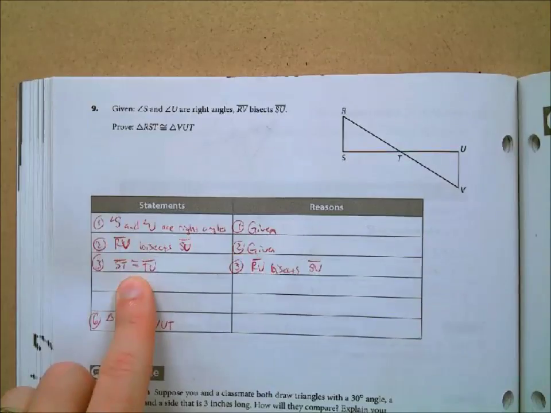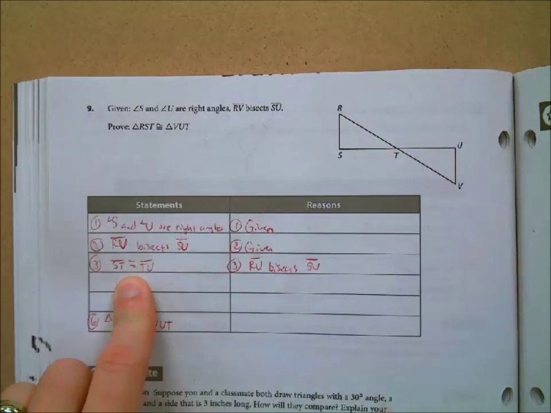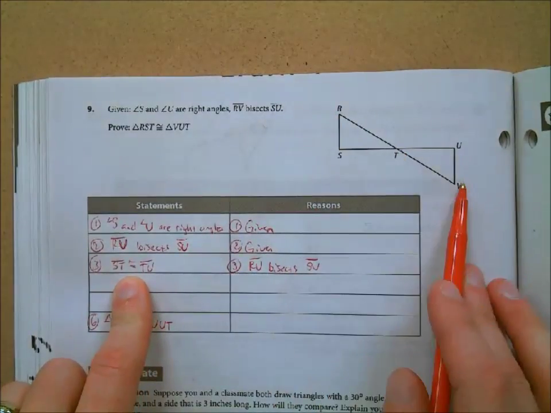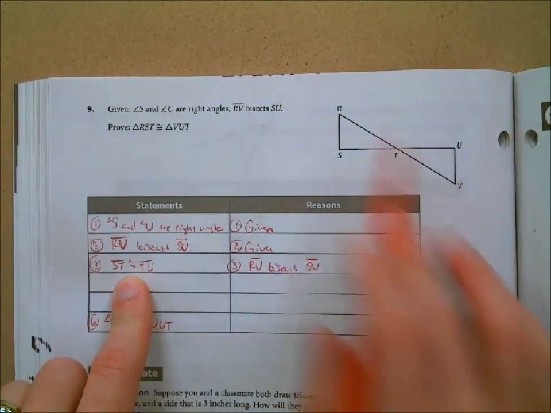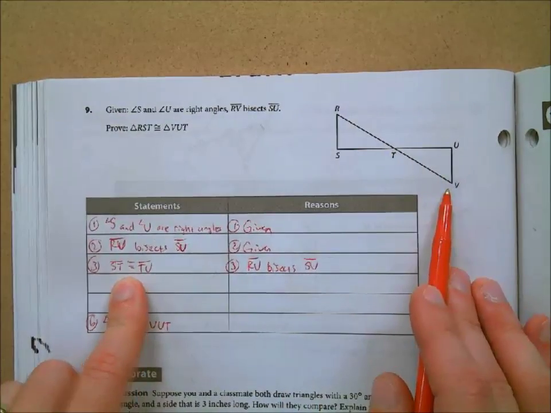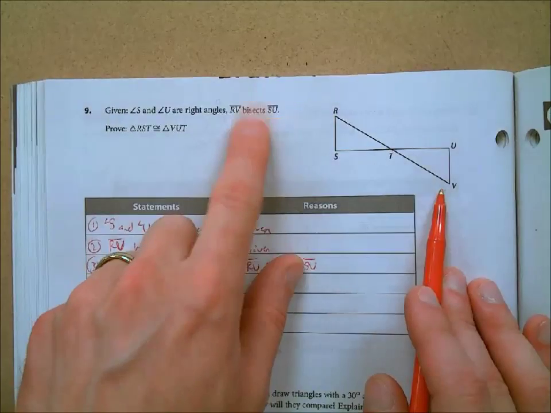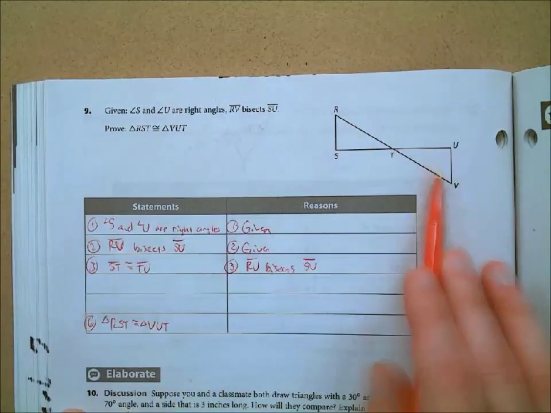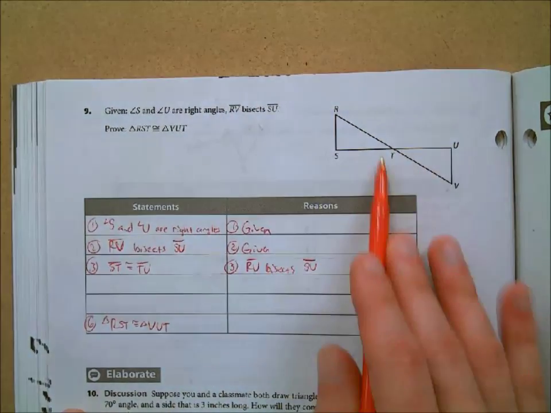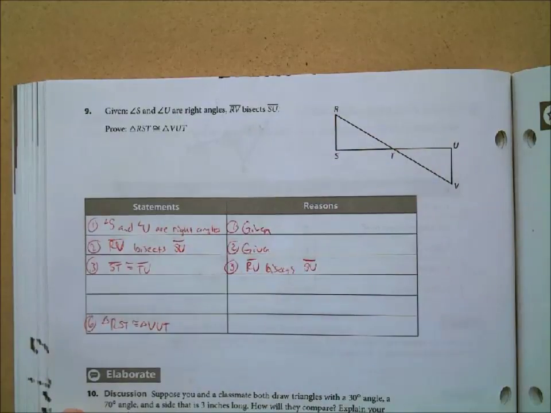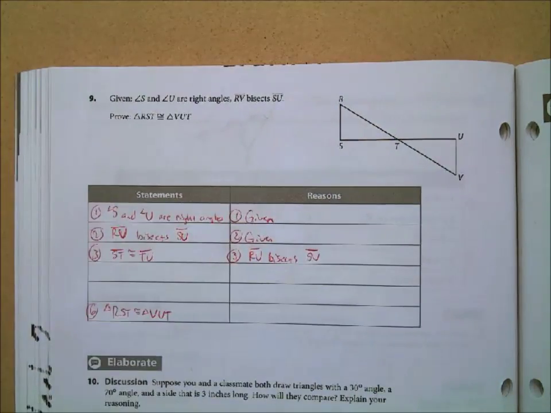Now, what we can't say here is that RT is congruent to TV, because RV is bisecting SU, but we're not saying that SU bisects RV, right? RV cuts SU into 2 equal parts, but we're not told that SU bisects RV, so we can't use that.